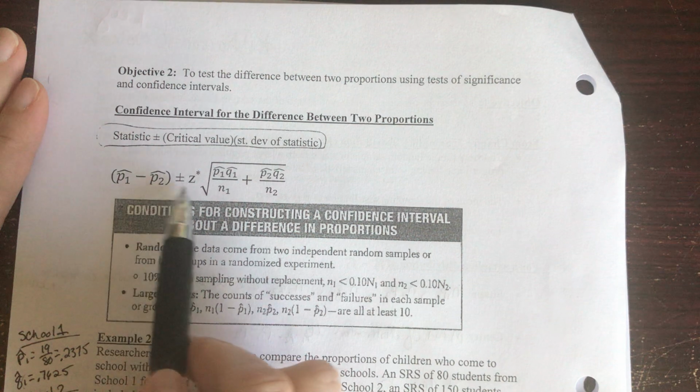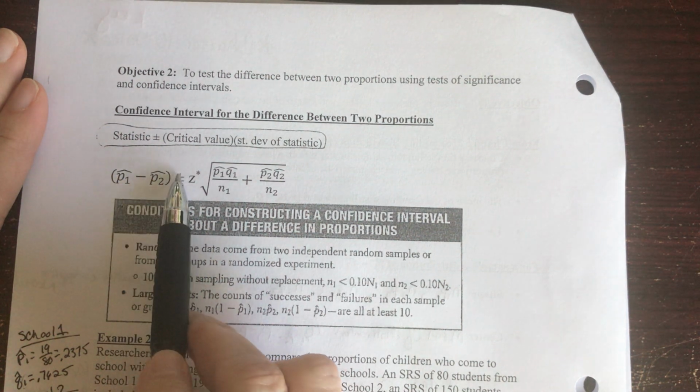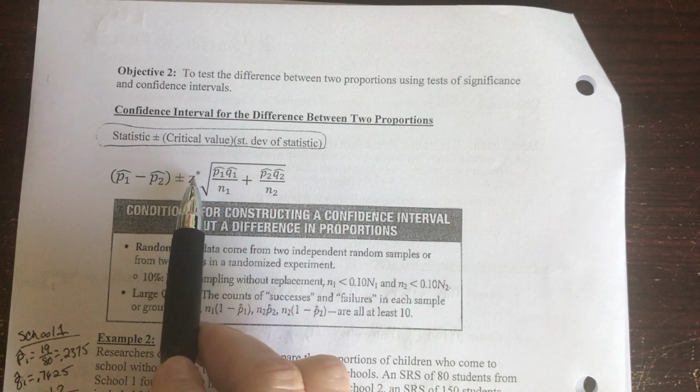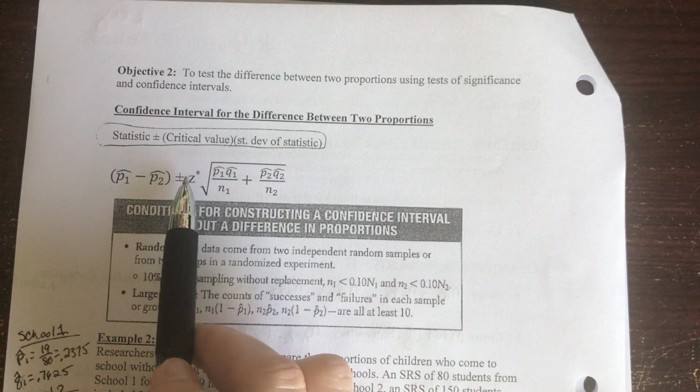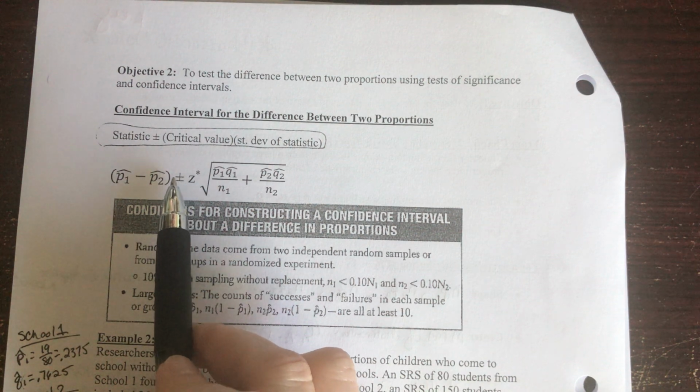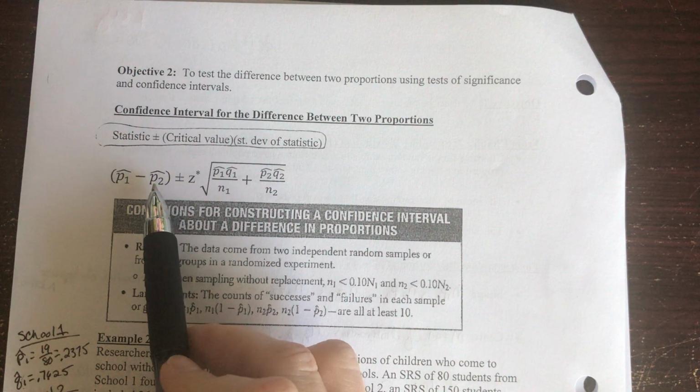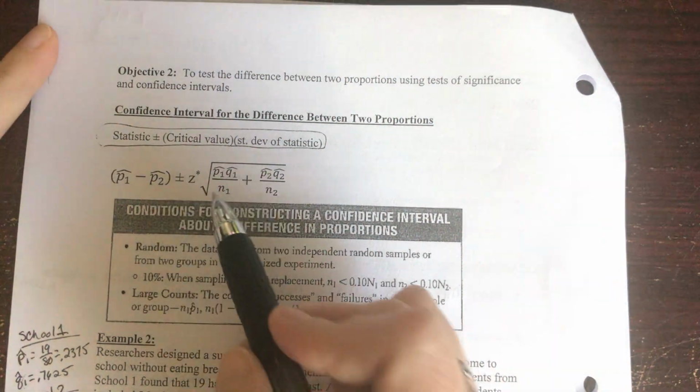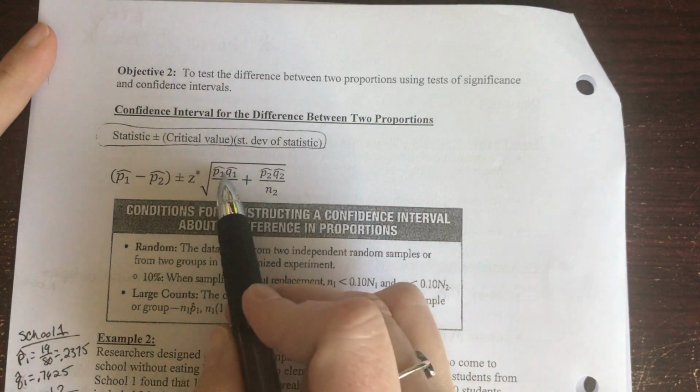This is always subtraction. And then whatever this answer is, plus or minus, these are the same 3 z stars we've had all along for proportions: 1.645, 1.96, 2.576, and so forth. Okay, and then you're going to do big square root. Be careful.